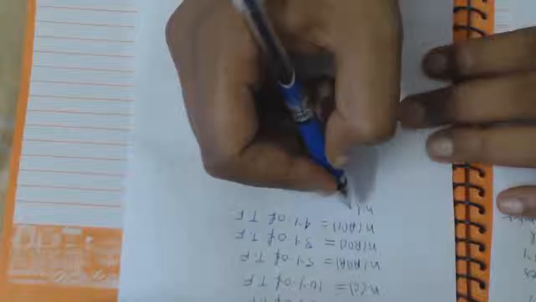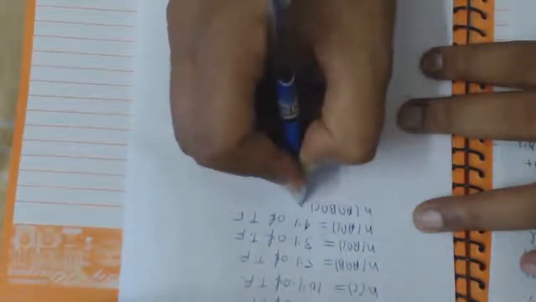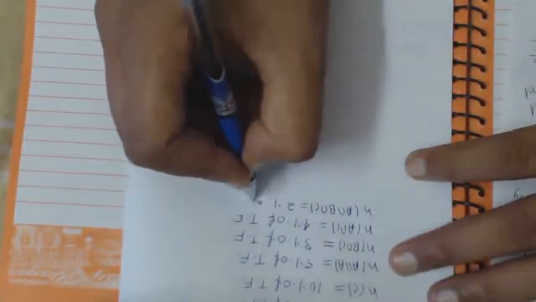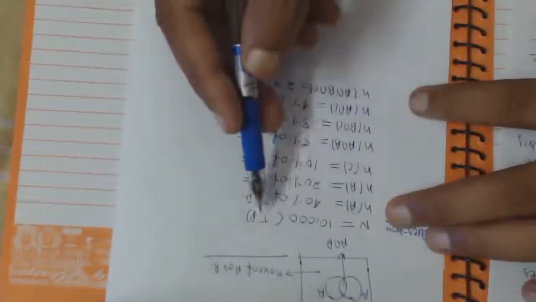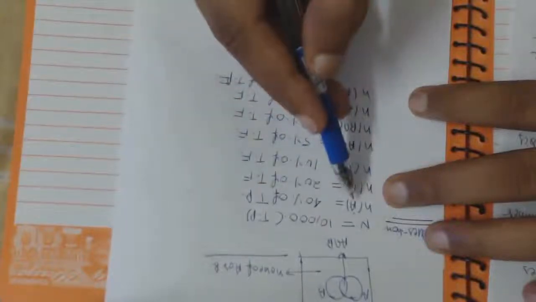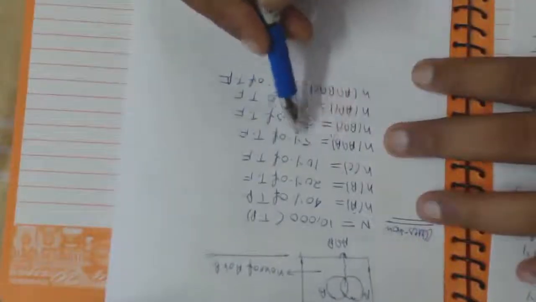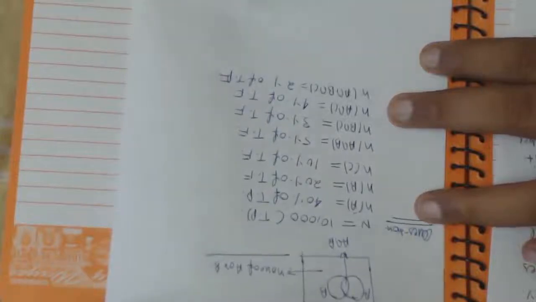They are saying 2% of the families buy all three, A, B and C. So from this it is clear that the total population, or total number of families, is 10,000. Number of families buying newspaper A is 40%, B 20%, C 10%, A and B 5%, B and C 3%, A and C 4%, and ABC is 2%.